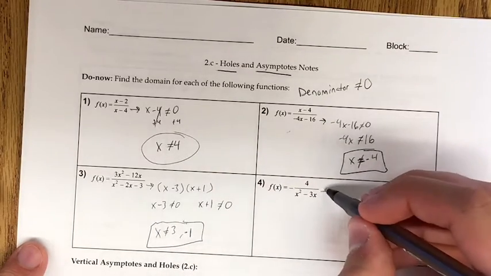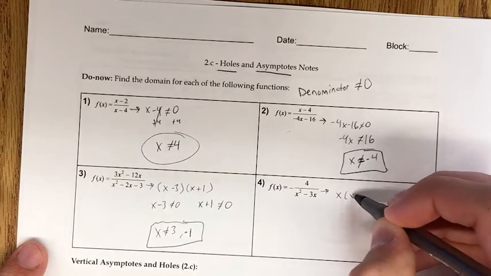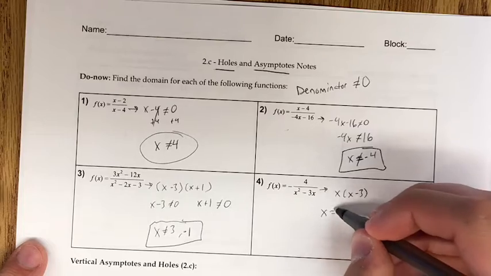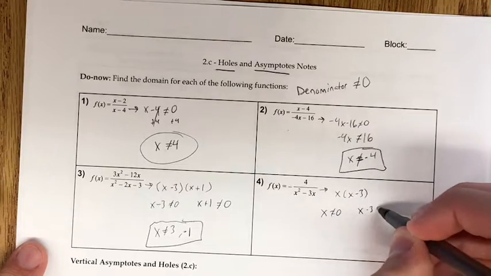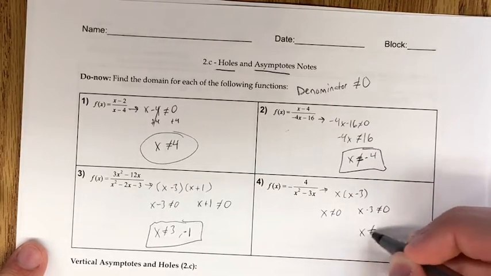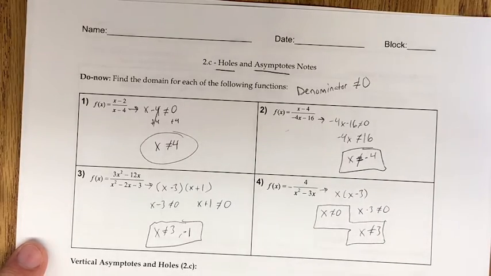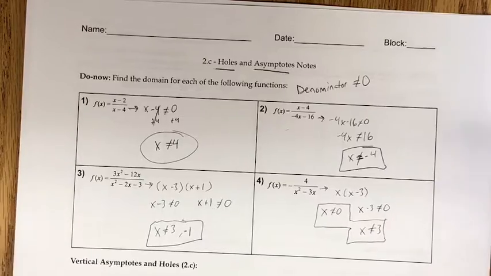Lastly, over here, we can factor out a GCF on the bottom, so we get x times x minus 3. So x cannot be 0, and x minus 3 cannot be 0, so x cannot be 3. Alrighty. Okay, so domain.